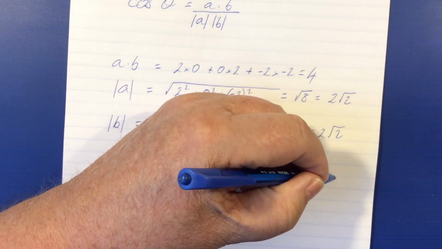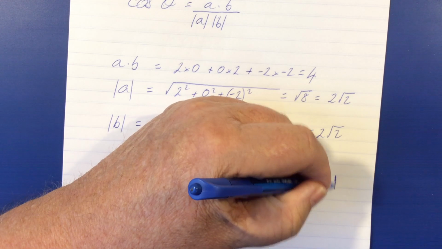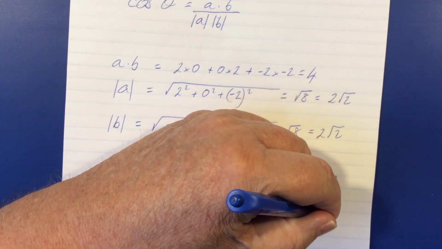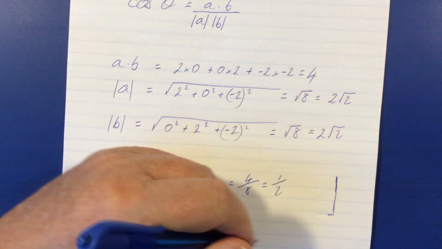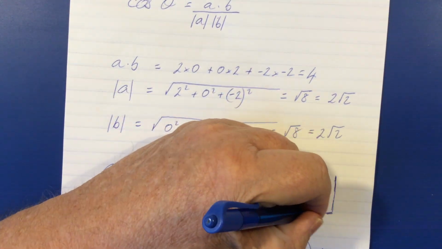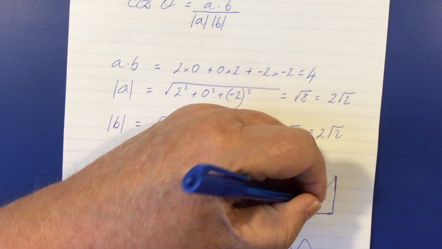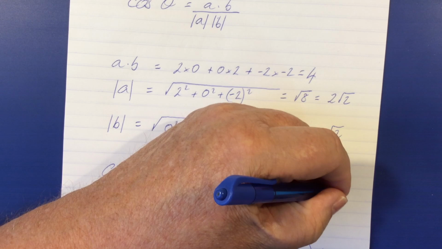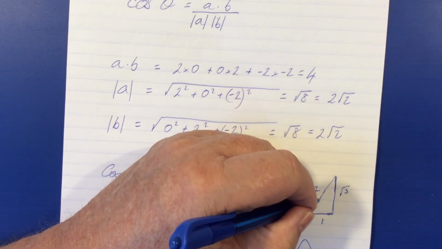Or we can resort to our old friend from circular trigonometry, if I can get my pen to work. There we go. So that is 1, that is root 3, and that is 2.